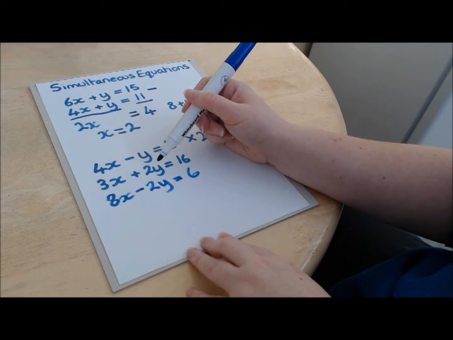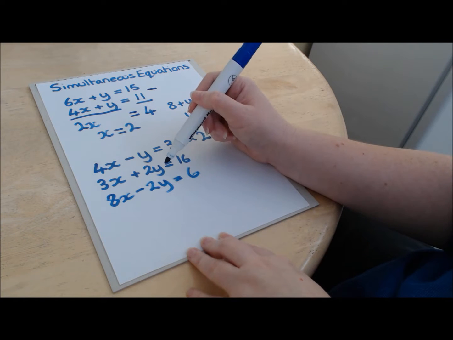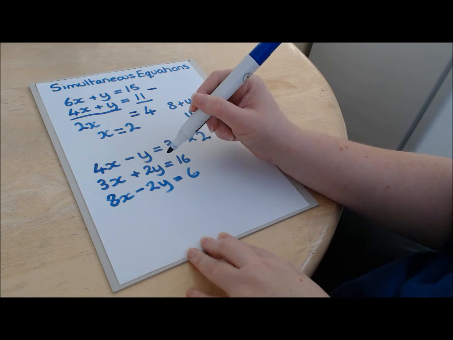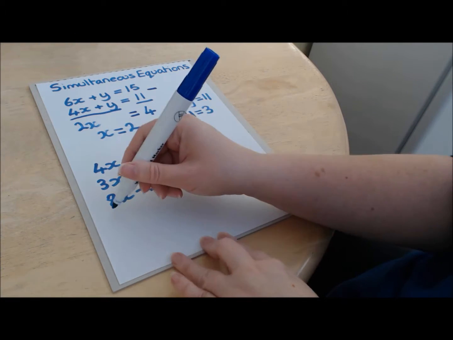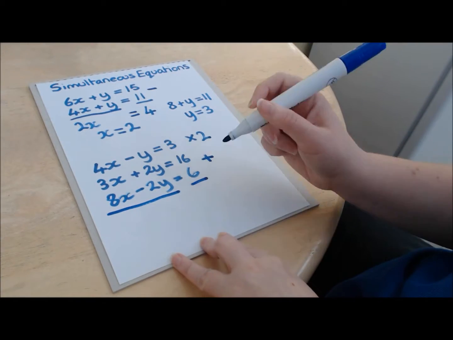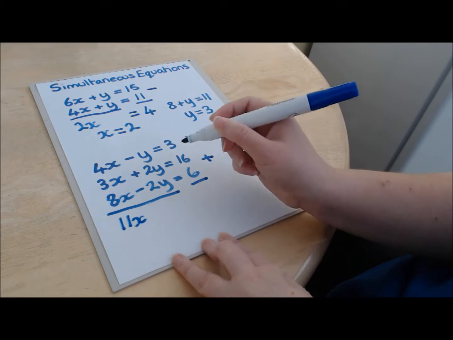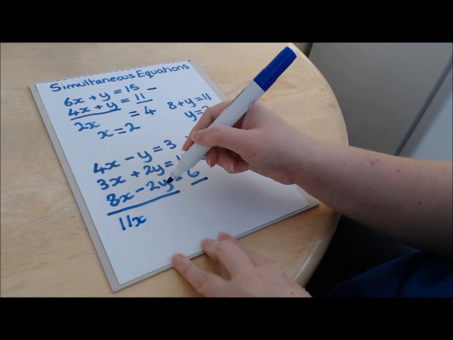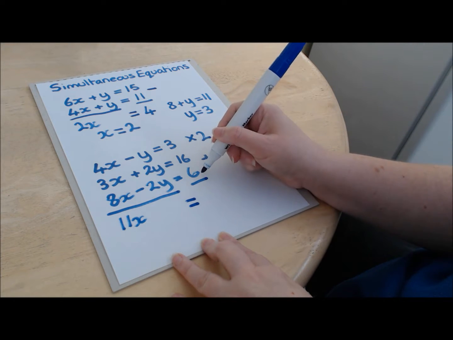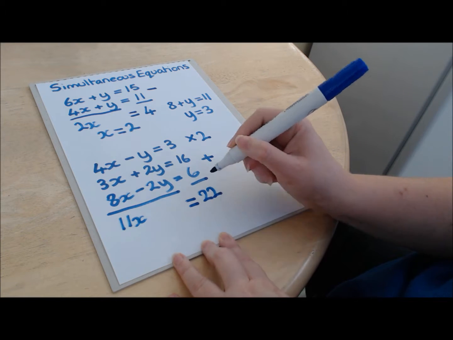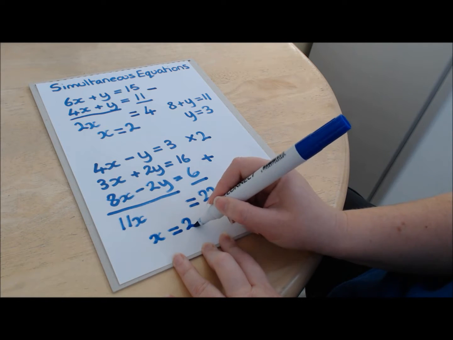Now, we've got 2y here, but that's plus, and we've got negative 2y here. So if we took away in this instance, we wouldn't get rid of the y's. So for this one, we're actually going to add instead. So we've got 3x plus 8x, so that gives us 11x. 2y plus minus 2y gives us nothing, that's why we're doing it. And 16 plus 6 gives us 22. So hopefully you can easily see that that means x must equal 2.